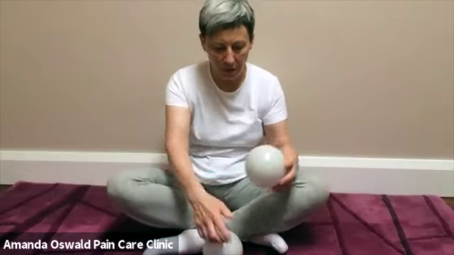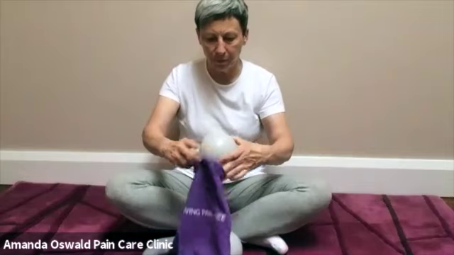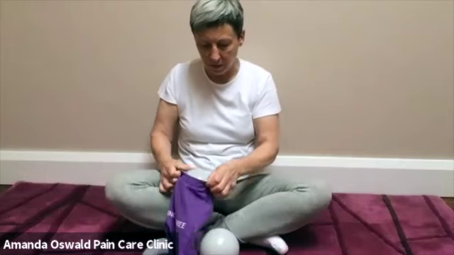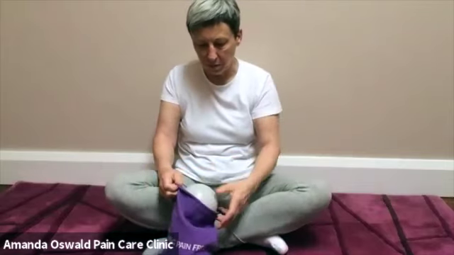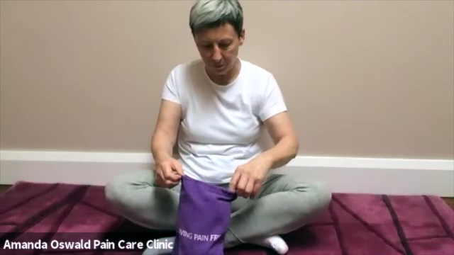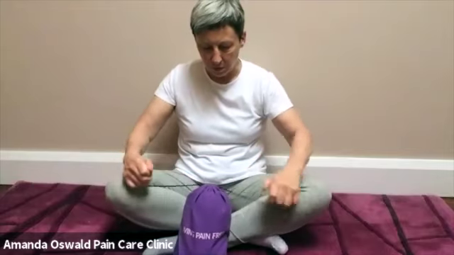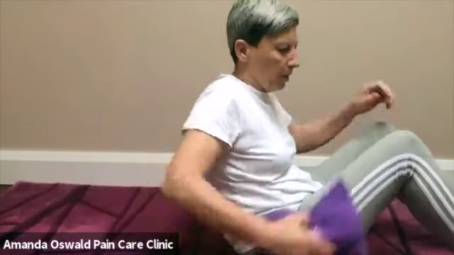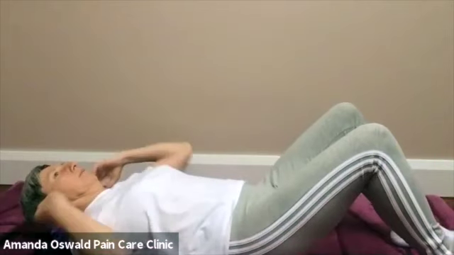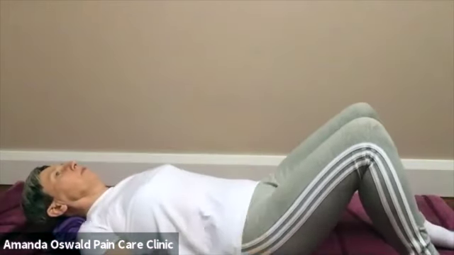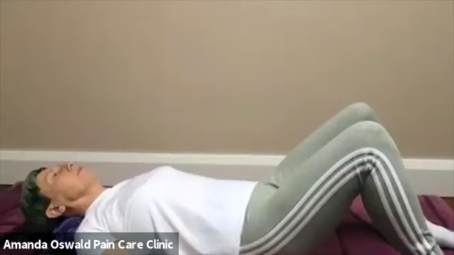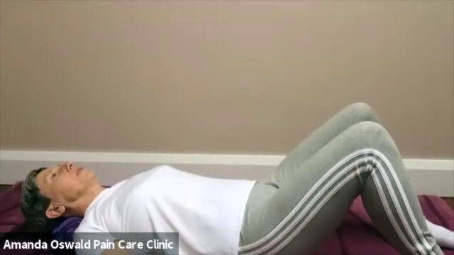Because we're going to use 2 together, I'm going to put them in a bag. This just means that they stay together when I put pressure on them and they don't ping off in opposite directions. So I'm going to lie on my back. And I'm going to place the balls under my neck. So the balls are positioned so they are either side of the spine in my neck and just below the base of my skull.